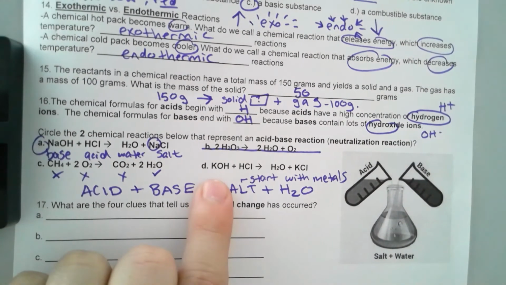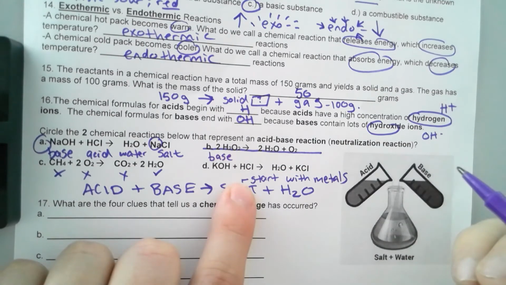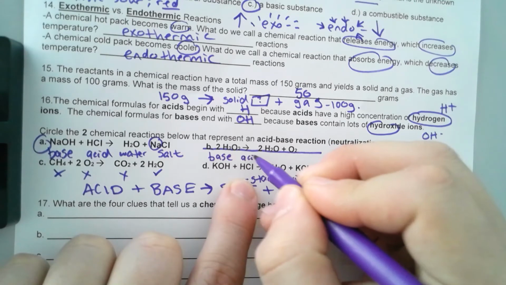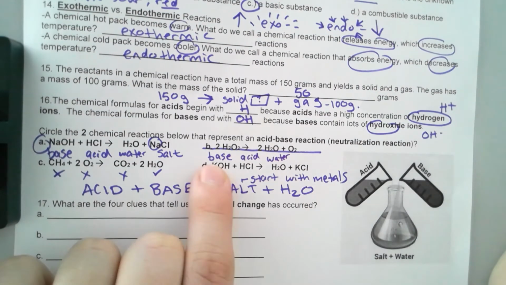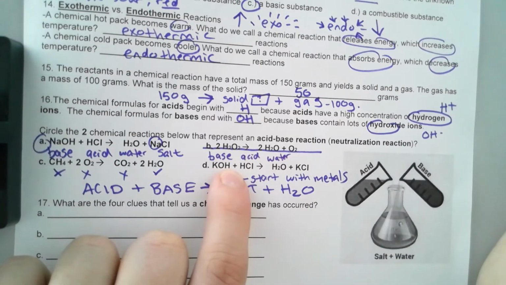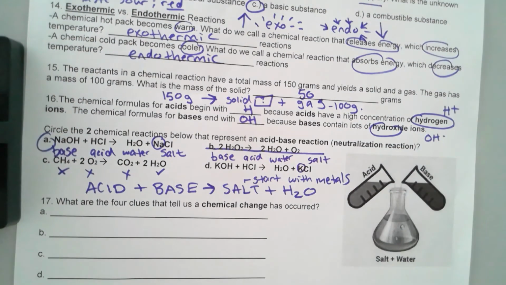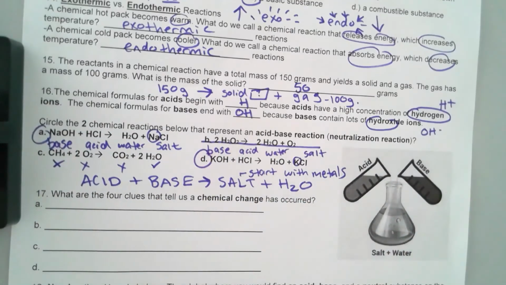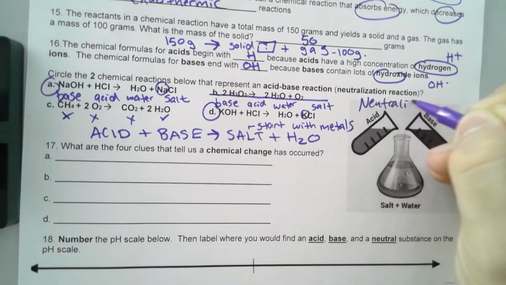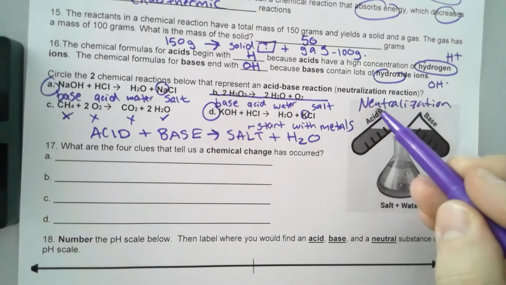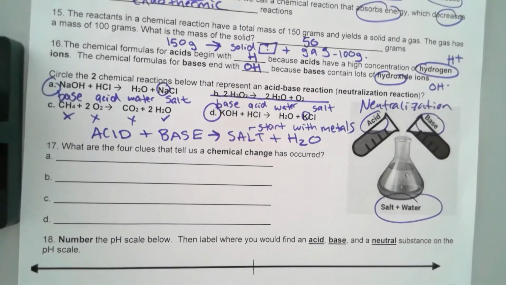Let's look at this one. KOH. This is a base because it ends in OH. HCl. This is an acid. And it makes water. Perfect. And, well, first of all, I have an acid and a base. So I know it's an acid-base reaction. Okay? And then this is my salt. And K is potassium. That is a metal. So A and D are your acid-base reactions. Okay? And look over here. This is a neutralization reaction right here. Okay, you have an acid and a base, and you mix them together, you get salt and water.